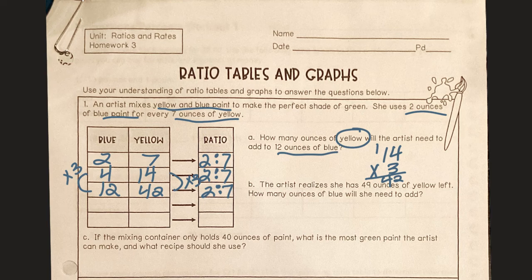I'm going to look at question B. And the artist realizes she has 49 ounces of yellow left. How many ounces of blue will she need to add? Okay, so if I put 49 ounces in my yellow column, and I want to know how many ounces of blue she's going to need in order to keep her ratio of 2 to 7, then I'm going to ask myself, okay, what can I scale up by?